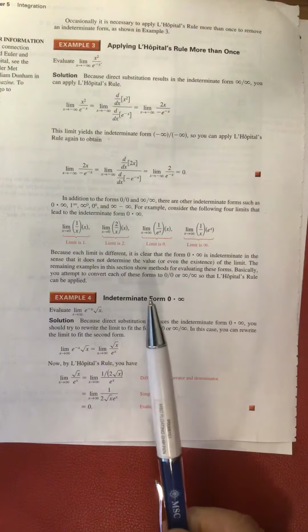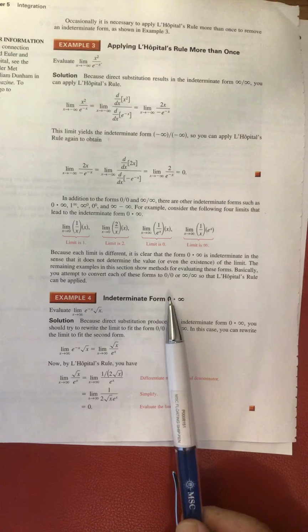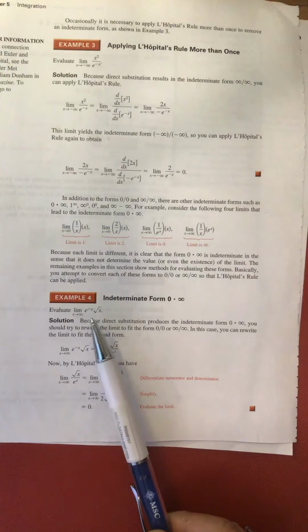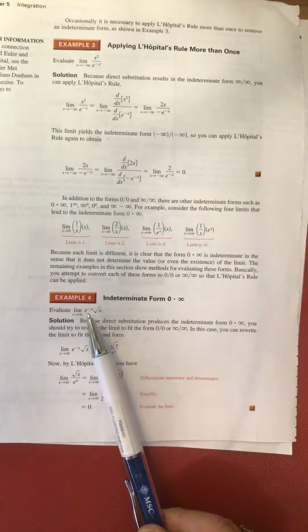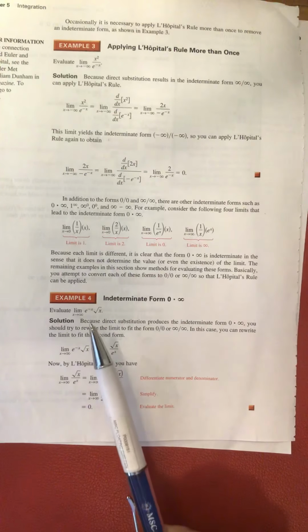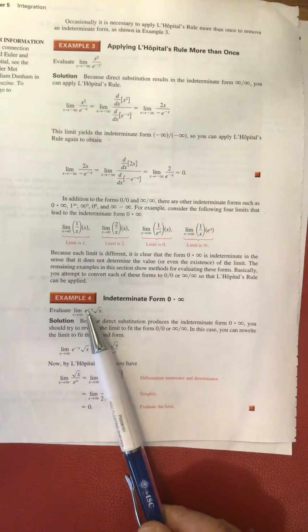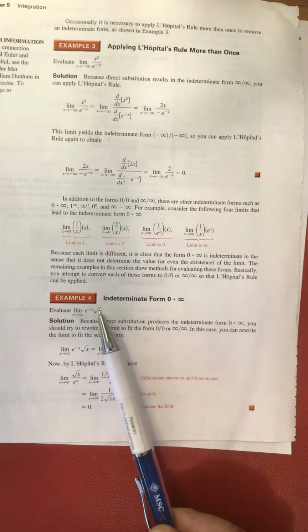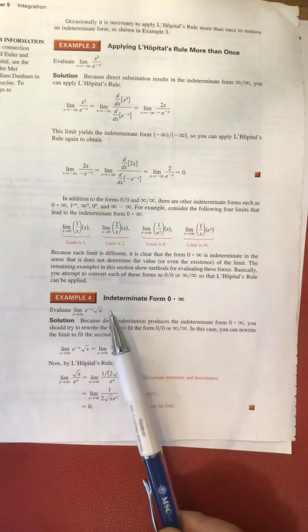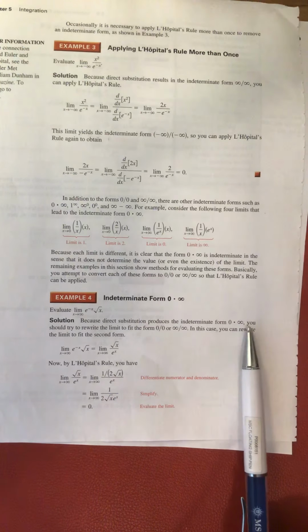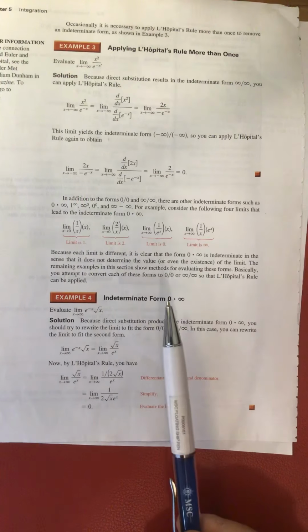Now, the indeterminate rule runs around in a variety of ways. Here's one of them. If you have the limit of e to the minus x, square root of x, as x approaches infinity, well, e to the minus x is e to the minus infinity, which is 0. Square root of infinity is infinity, and so we get 0 times infinity. Well, that is an indeterminate form.